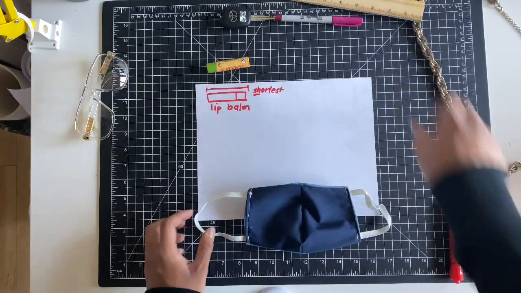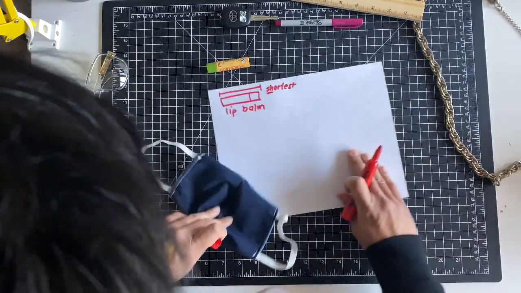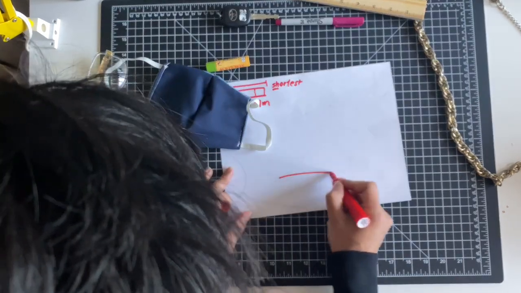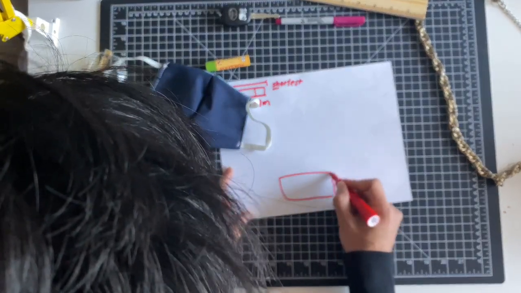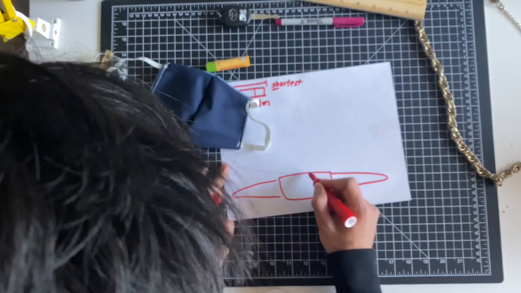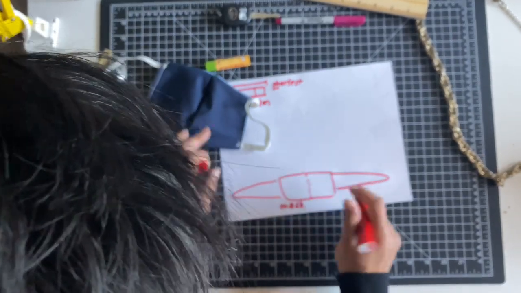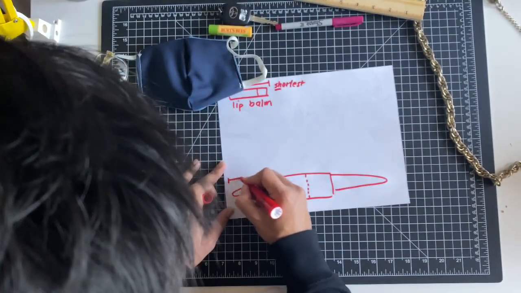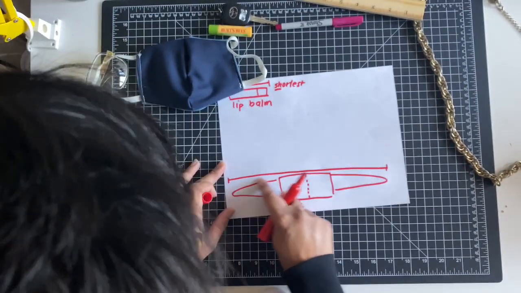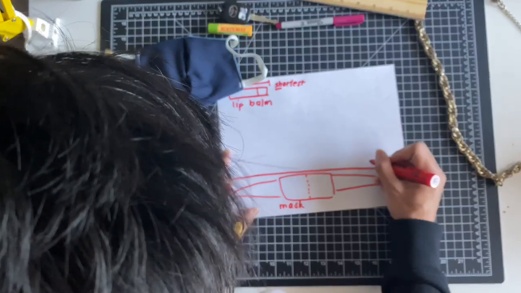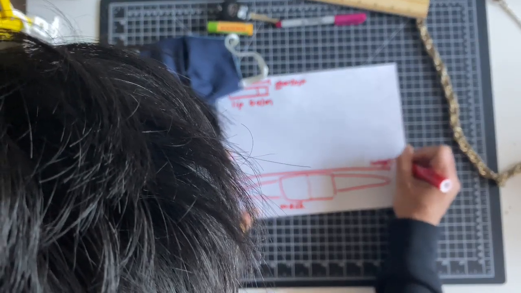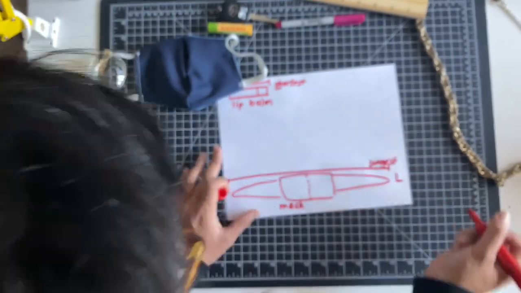So I'm gonna draw a quick picture of the mask. I'm gonna try my best. Maybe it looks like a rectangle with long string like that. I'm gonna label it mask. Also label the length. Ooh, look at all that space from side to side. And I'm gonna write down longest, or just L for longest.